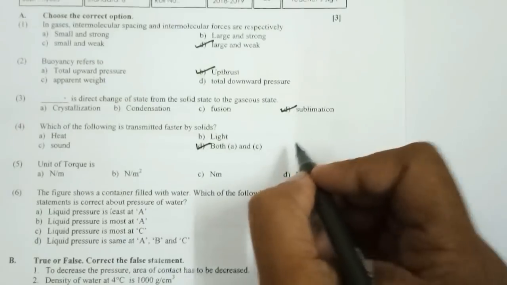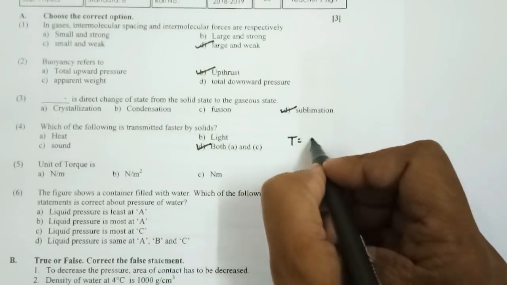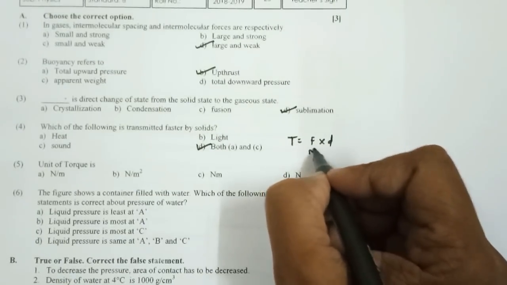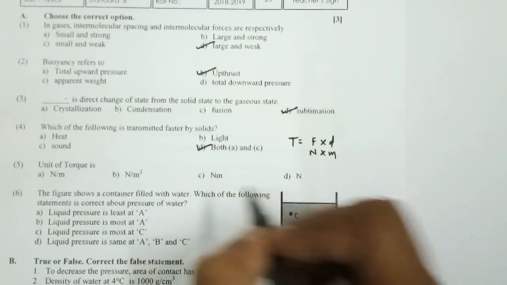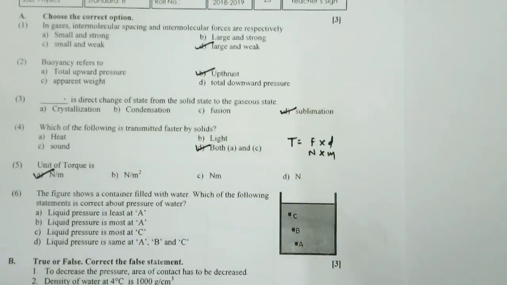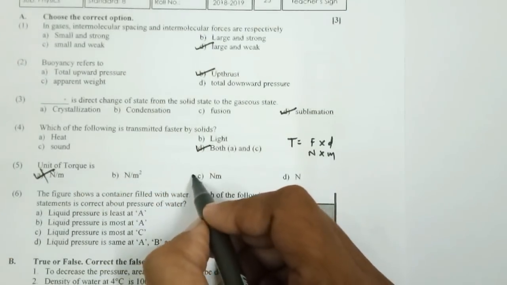Torque is equal to force multiplied by distance. So Newton multiplied by meter. So the answer would be A option. Sorry, the answer would be C option.